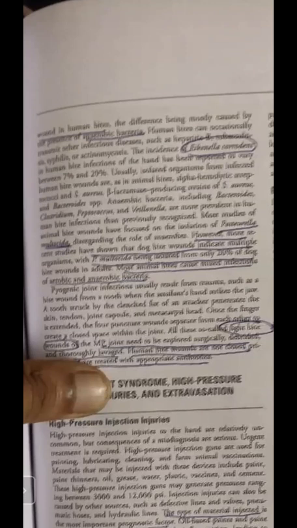Then in human bites, the incidence of Eikenella corrodens is around 7 to 29%. They have not said most common, but I guess it's the predominant organism, the most commonly encountered organism, Eikenella corrodens. Then MCQ-wise, for animal bites you will get Pasteurella multocida. That is the difference. Remember, for human bites it's Eikenella corrodens, and for animal bites it's Pasteurella multocida.